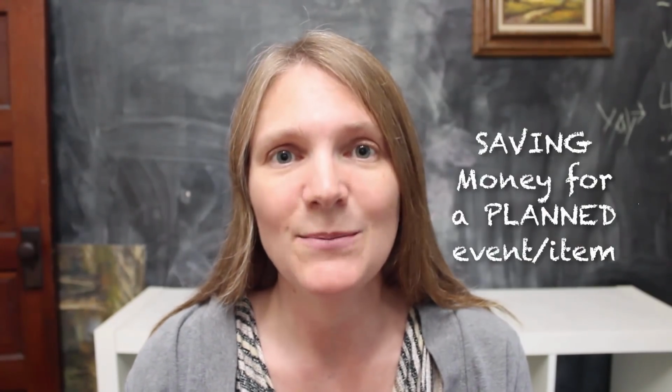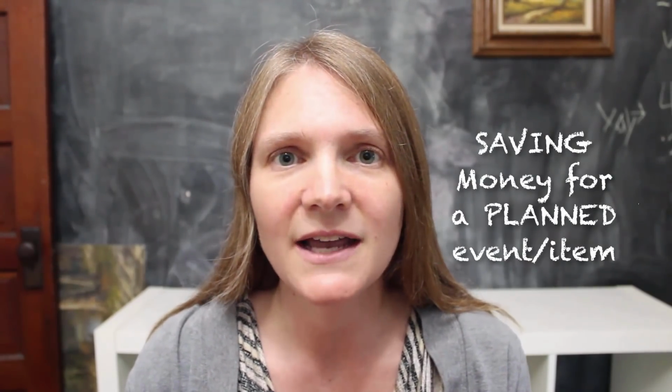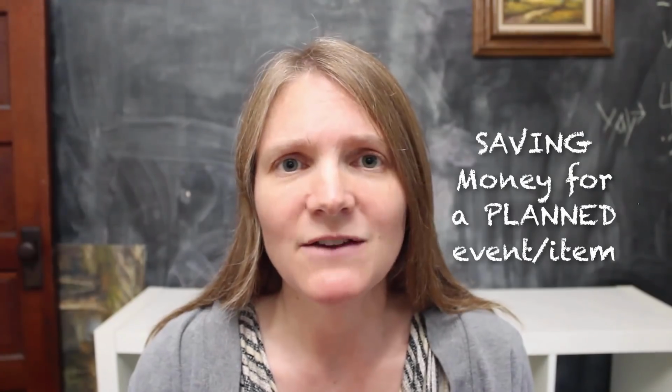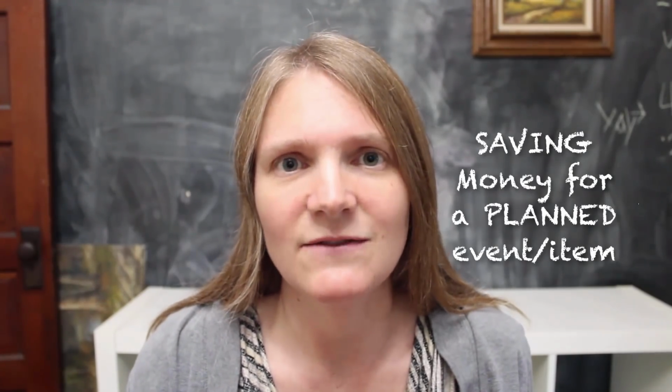And if you don't know what a sinking fund is, it essentially is a savings account. It's a separate savings account or a line item in your monthly budget where you save money towards an item or an event, something that is in the future, something that you know you're going to need money for. The item is sinking, so to speak, and you're going to have to replace it. So you need to save money for that.